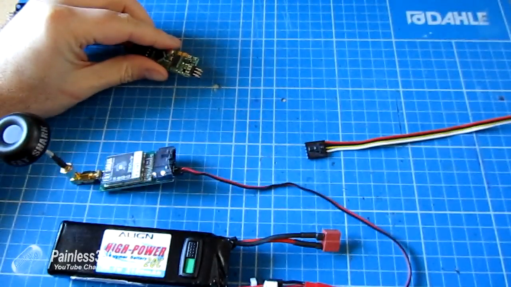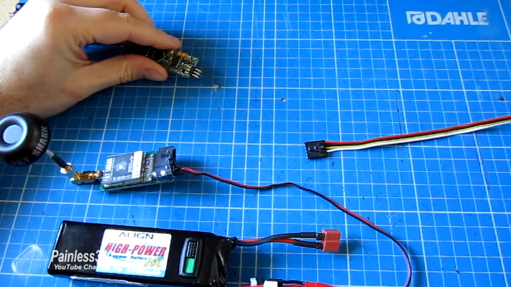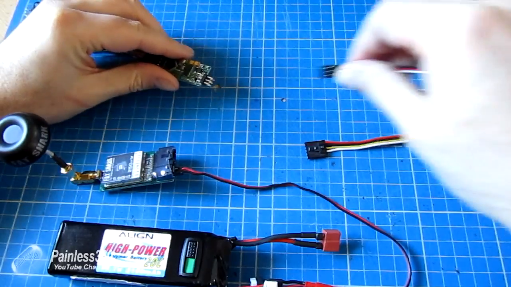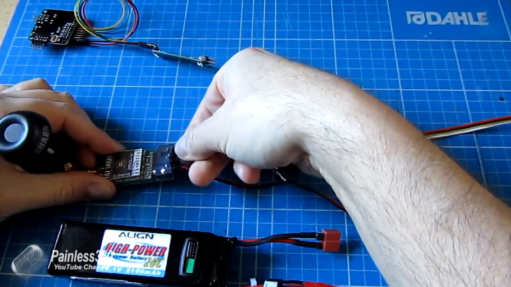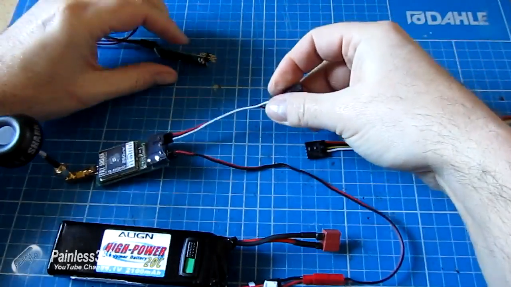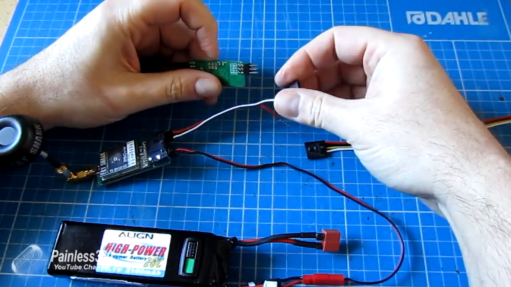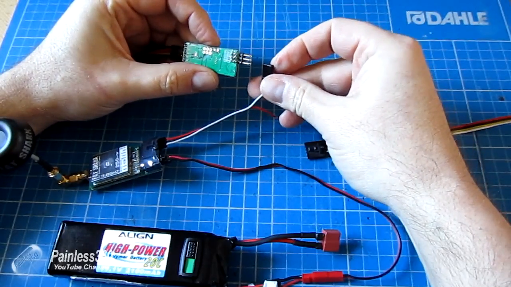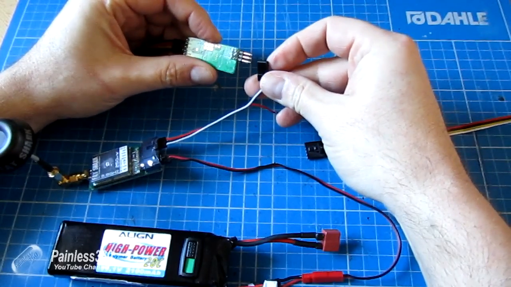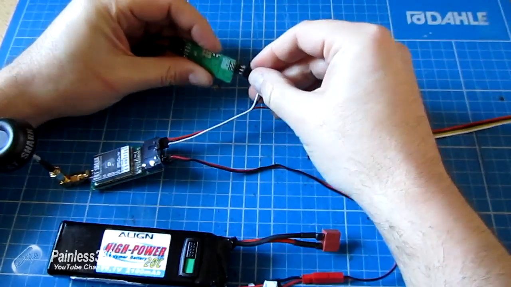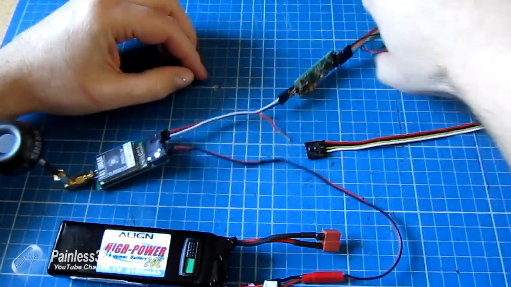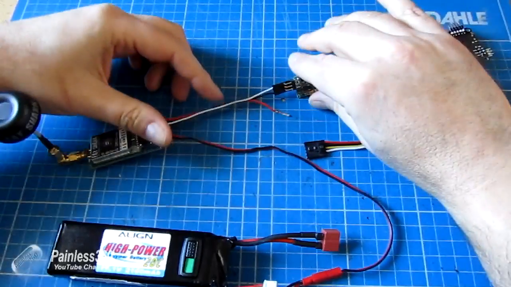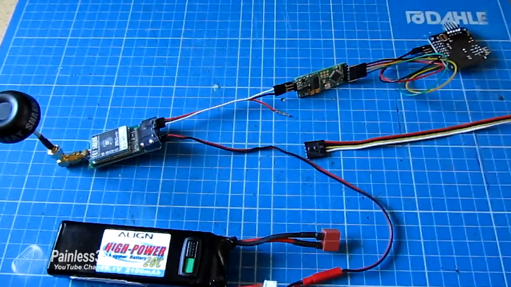So what we'll do is we'll use a quick little cable to connect the transmitter to the video out pins on the MinimOSD. Be very careful you're getting ground and signal the right way around. You'll notice though in this instance what I've done is it's only the ground and signal cables that are connected. I've not connected the plus 5 volts.